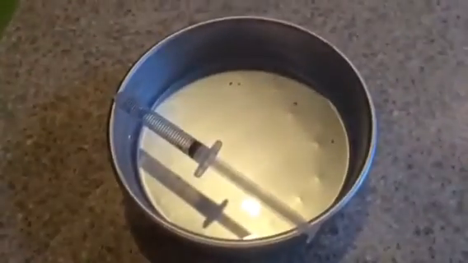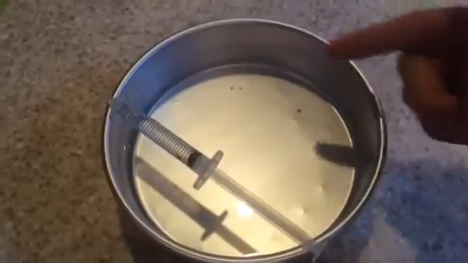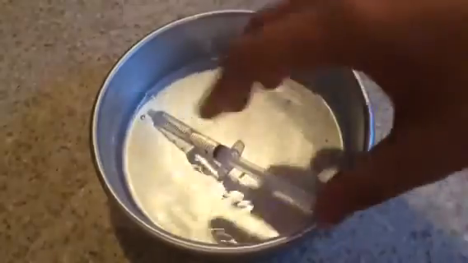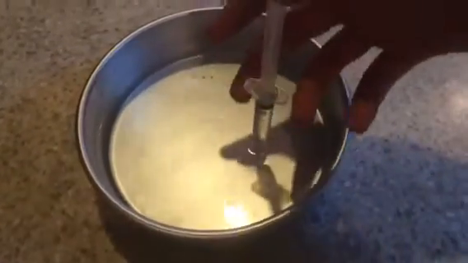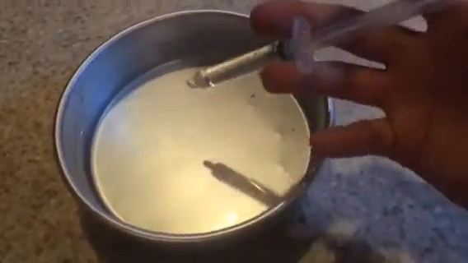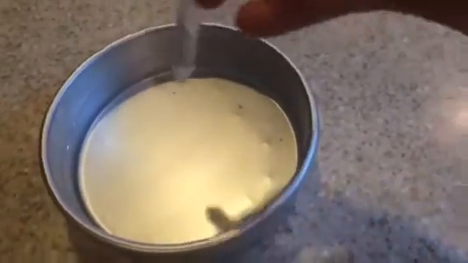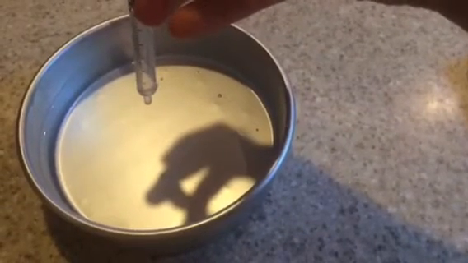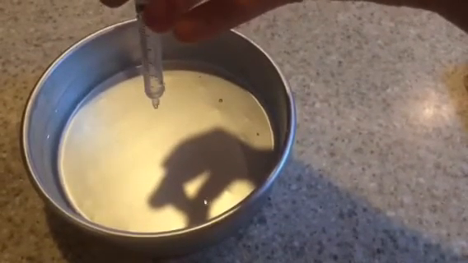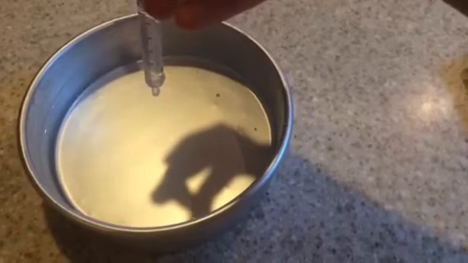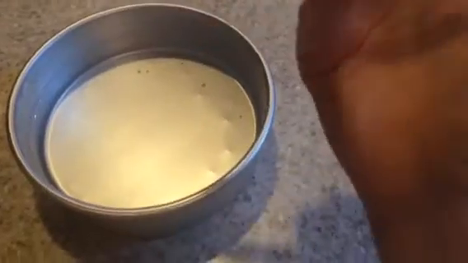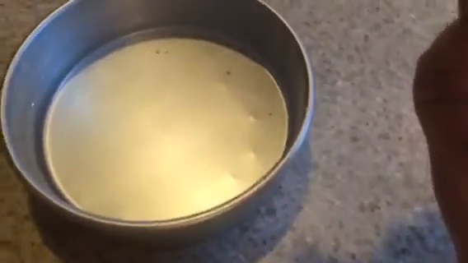Okay, part 3. I filled a flat pan to the halfway mark with water, and then I filled this medicine dropper with water, and now I'm going to drop water into the center. Okay, and you can see it just goes straight out and then is reflected back to the center.